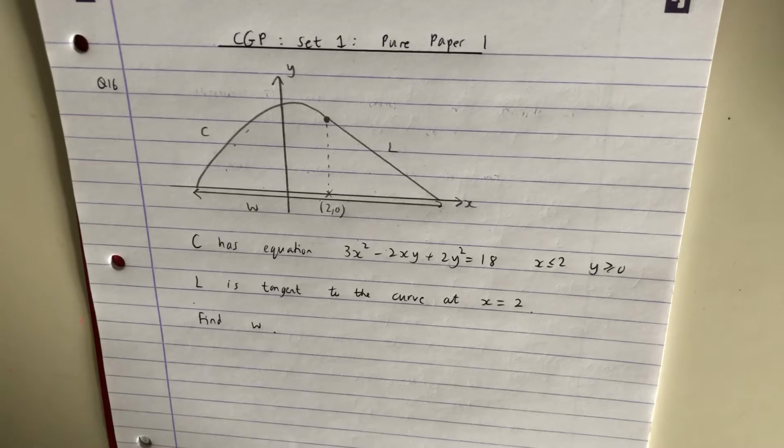Just going to go through a request from one of the papers that you should have completed over the Easter break. It's from the CGP paper, the Set 1 paper, Pure Paper 1. It was the last question on the paper and it was quite difficult.